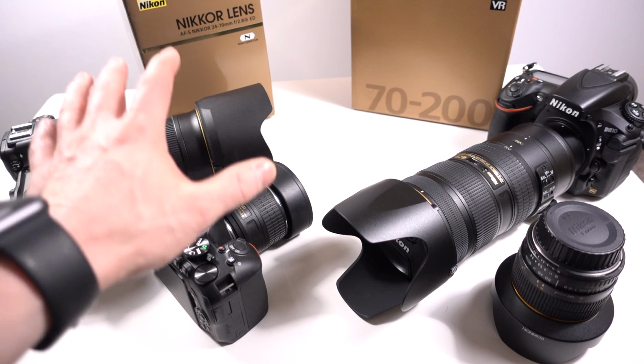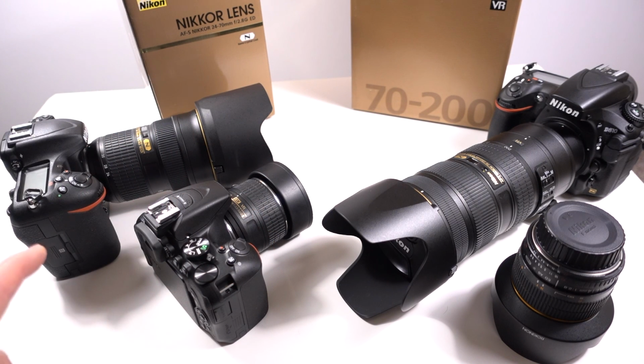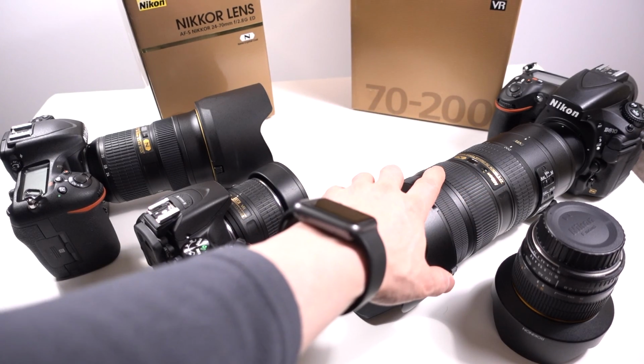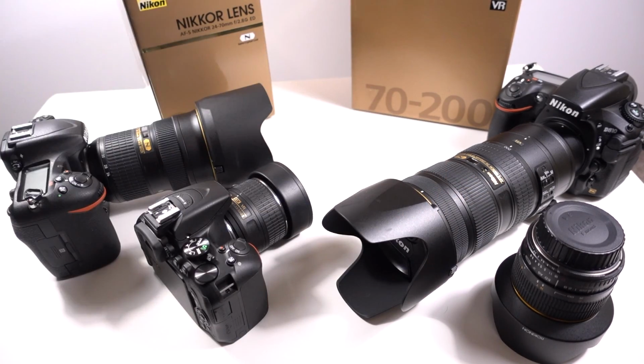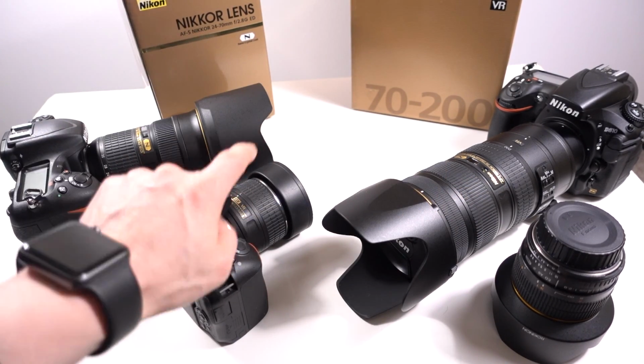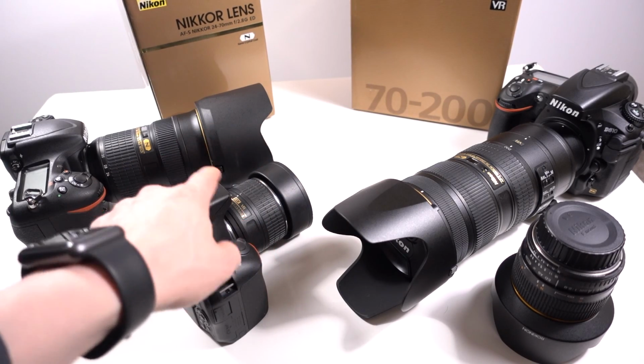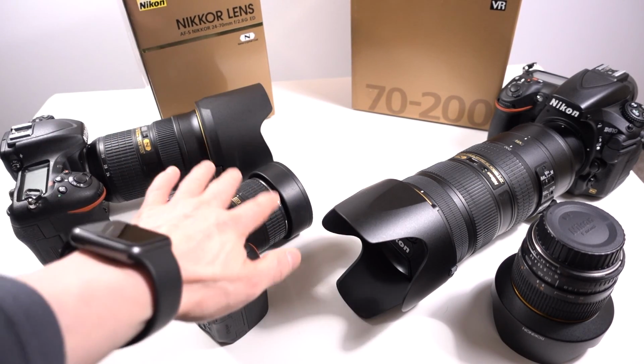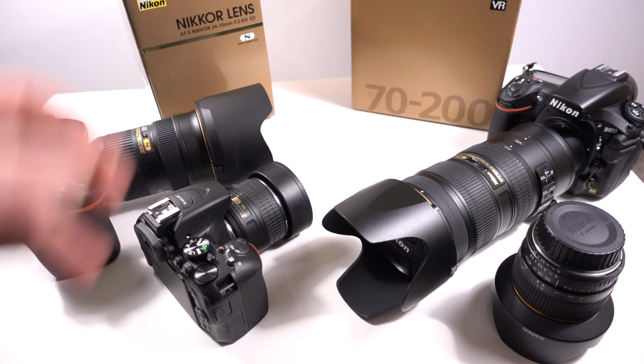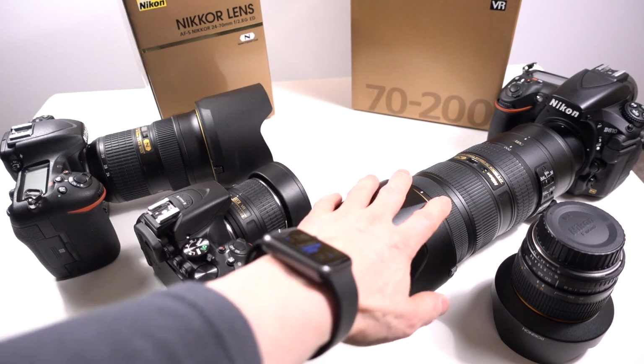And then, of course, you have the constant aperture and the variable aperture. Constant aperture, like this 70 to 200 f/2.8. Variable aperture would be this 18 to 55, f/3.5 to 5.6. So if you see a bunch of numbers after the focal length, that means it's a variable aperture as opposed to a constant.